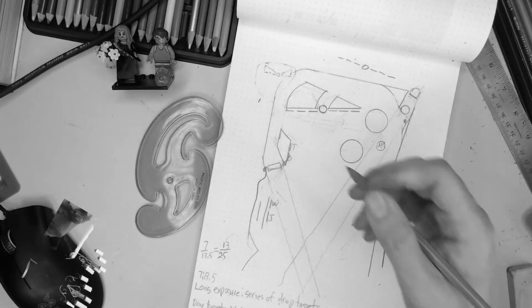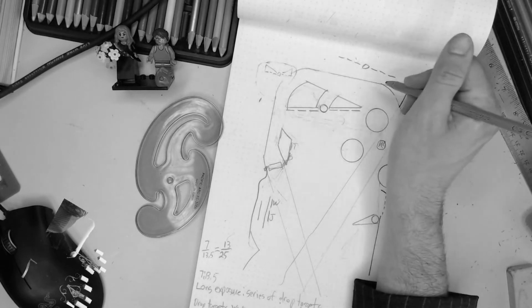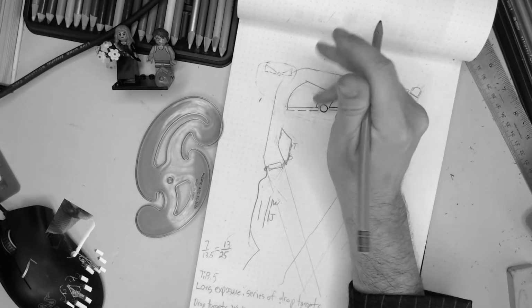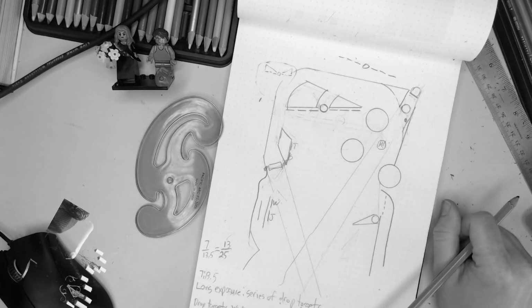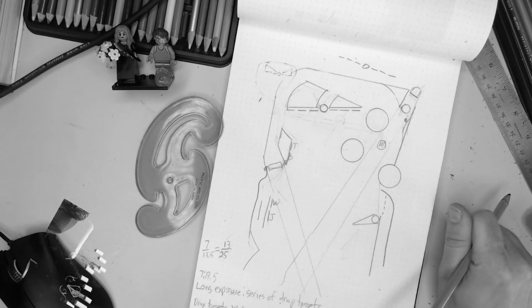Do we want star rollovers? Maybe here and here. I'm looking at this, and I'm kind of thinking star rollovers would be appropriate.